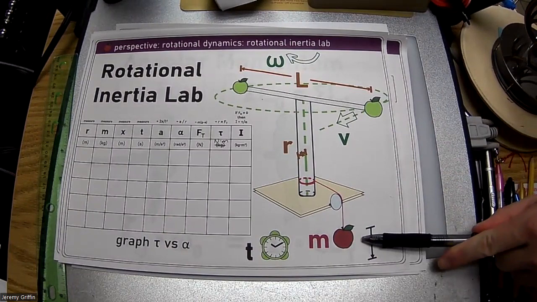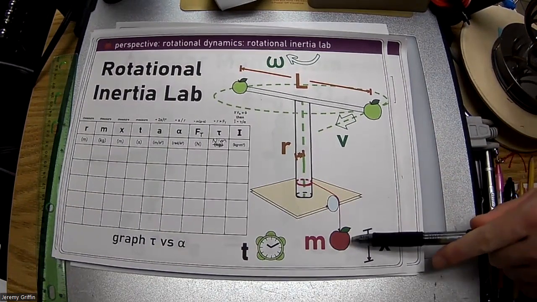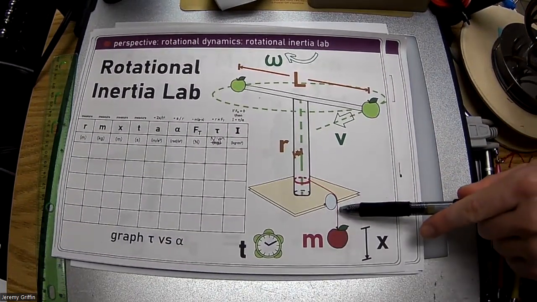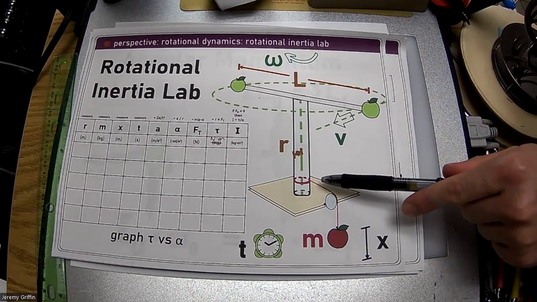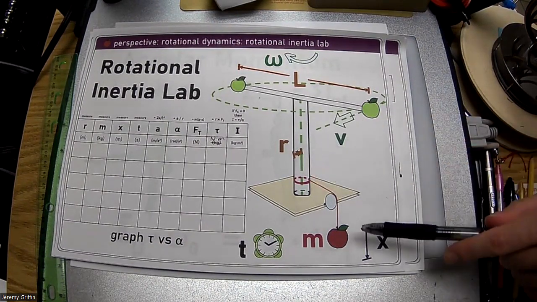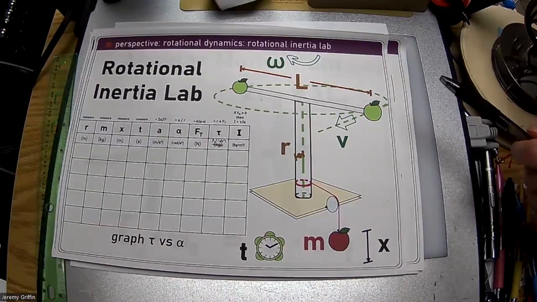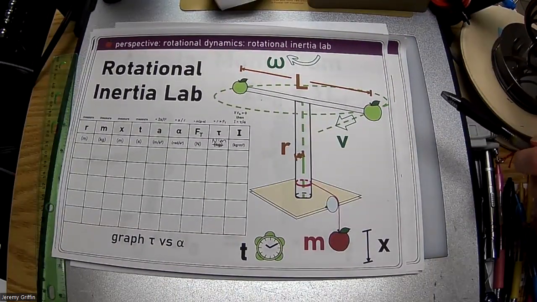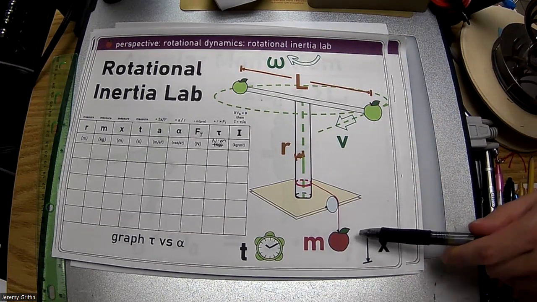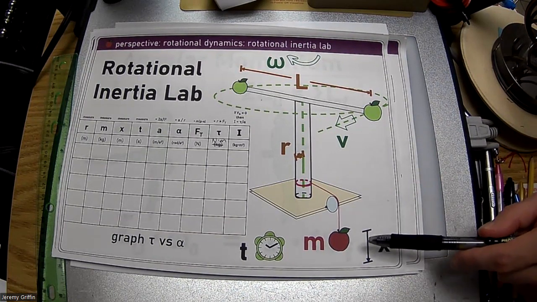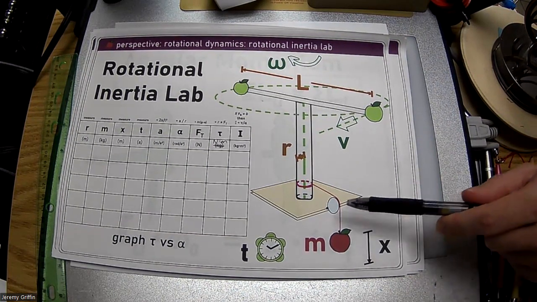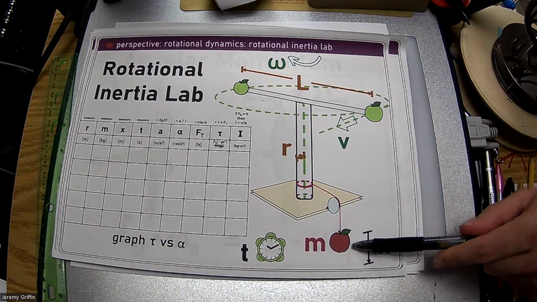When this weight is falling, how does this weight mg compare to the tension in the string that's providing the force, therefore torque, for this to rotate? This weight compared to this tension, are they the same? Yes or no? No, they're not exactly the same. Now if it's slowly accelerating, it'll be pretty close, but which one's a little bit bigger, this weight or this tension? The weight is a little bit bigger.